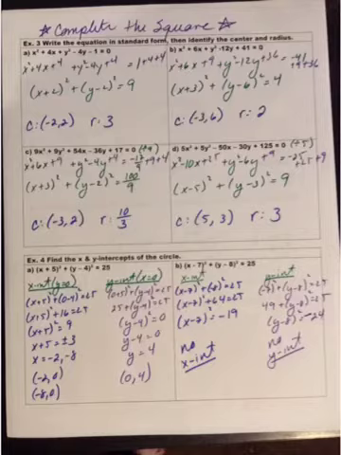So just like with the sphere, I'm going to group my x's together, but then I'm going to leave a space. I'm going to group my y's together, and then I'm going to leave a space, and I'm going to move the constant to the other side. So then completing the square on the x's. Remember, you take b over 2 quantity squared. So half of 4 is 2, 2 squared is 4. But if you add it to the left, then you have to add it to the right.